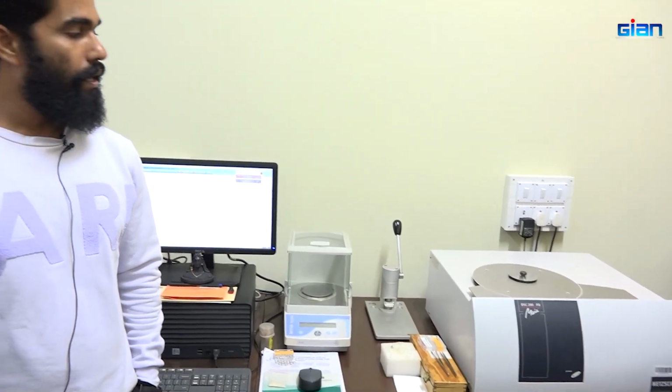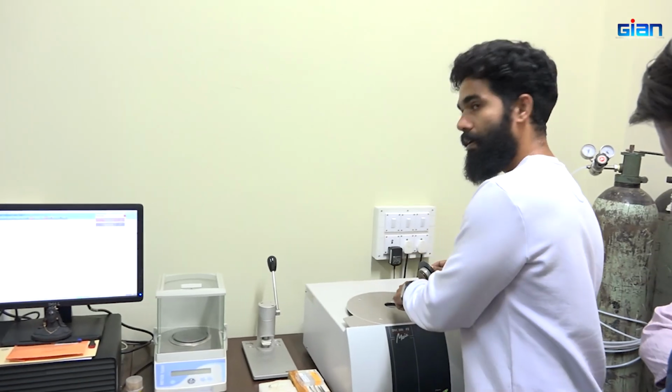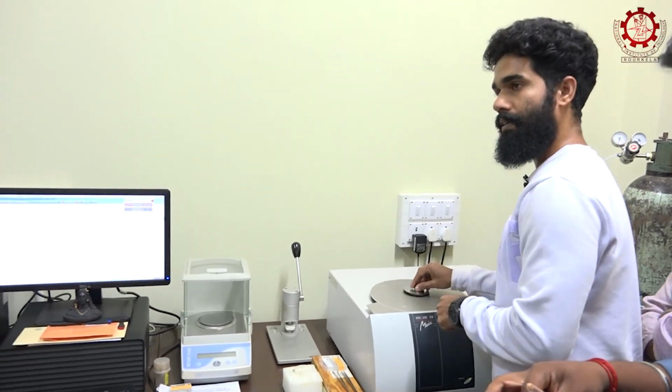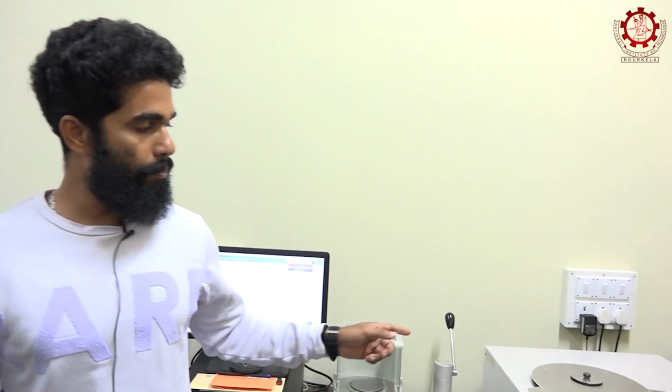Then come to the working principle. This is your furnace. There are two slots. In one pan we are putting the sample only, and the other pan is an empty pan. Both pans are subjected to a controlled temperature range, that means the same controlled temperature. We will set the temperature at a controlled rate.